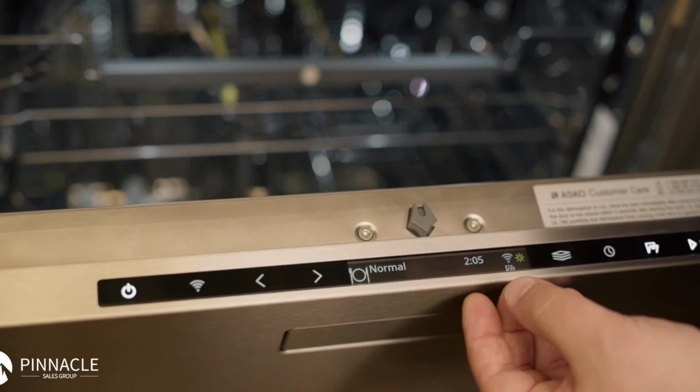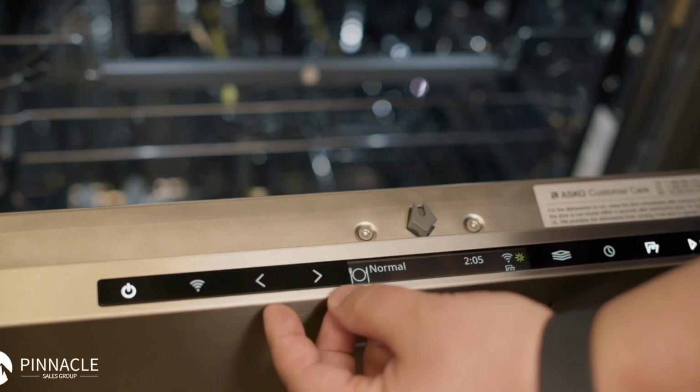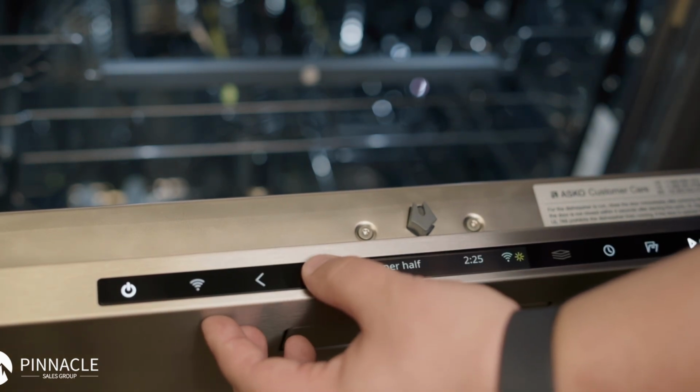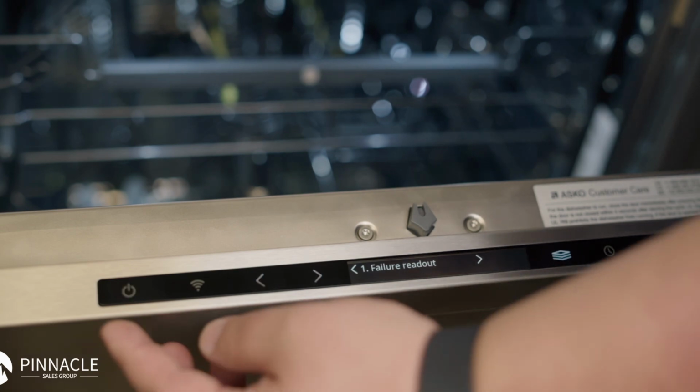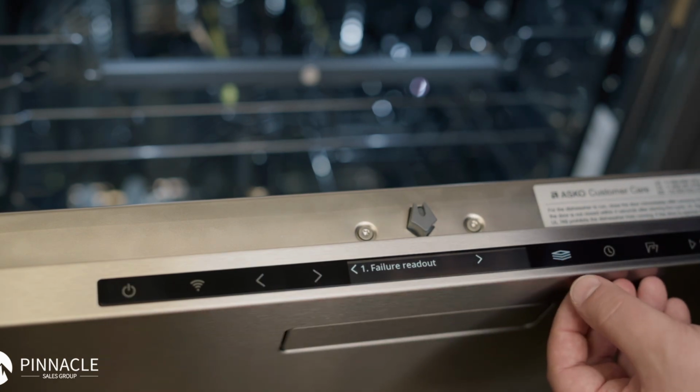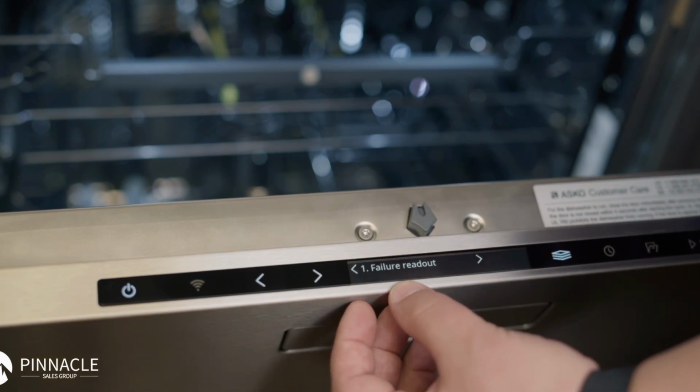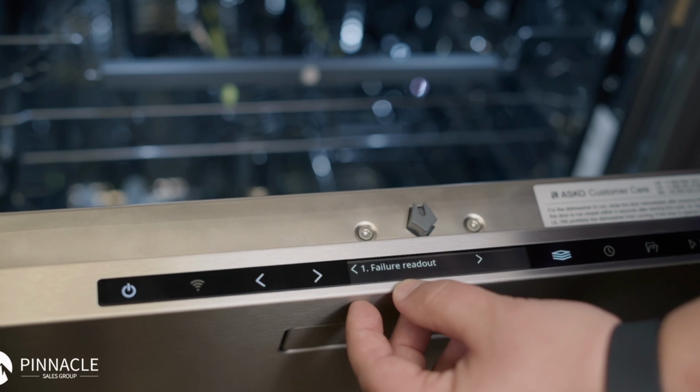To enter into your service menu, you use your left and right arrows. Left, left, right, right, left, left, right, right. There are no chimes or lights to let you know that you've made it into your service menu, but you will always find failure readout to begin.